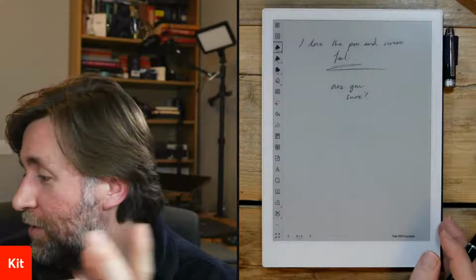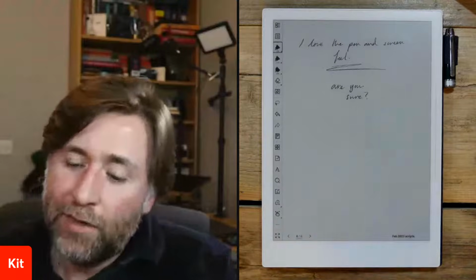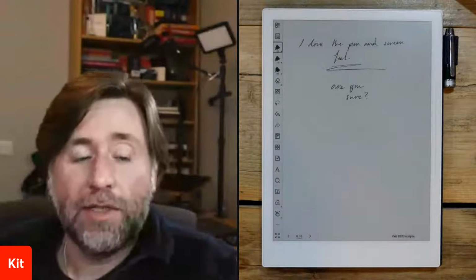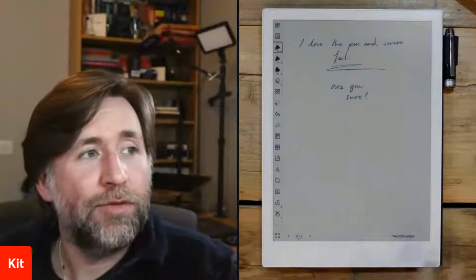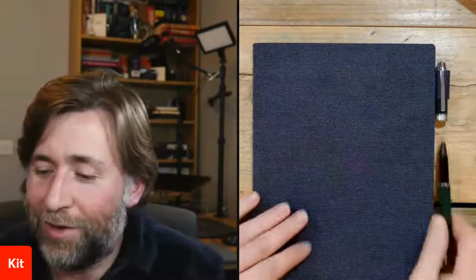Then this is the device for you. If you do want to do serious writing on it, then you can do that as well. But as a notebook replacement for work, this is fabulous, absolutely fabulous. I'm using it at work now. It's amazing. I just like writing on it.